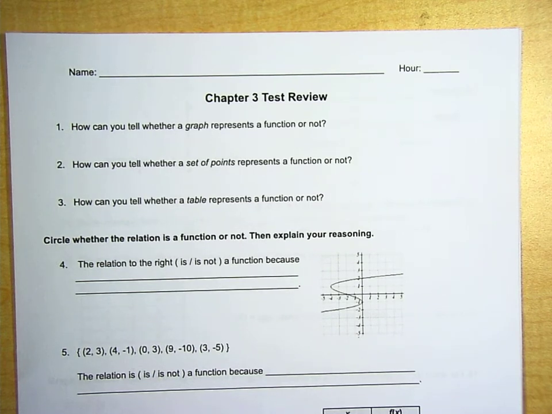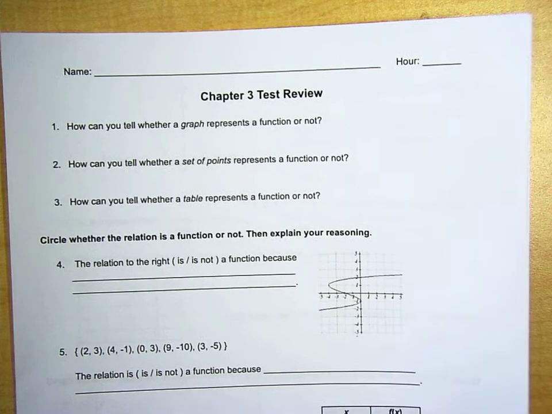Okay, so this is the paper test review. If you have it, I suppose you could take notes along with this video. If not, you could take notes on paper. Remember, you can always pause the video.